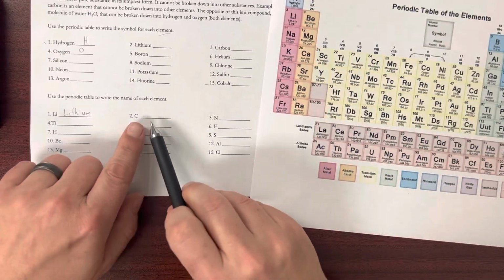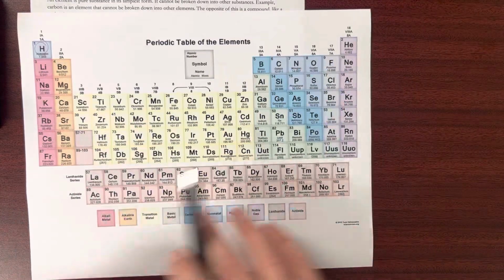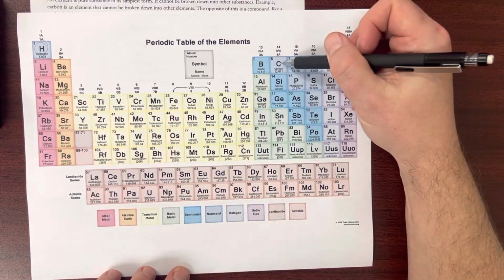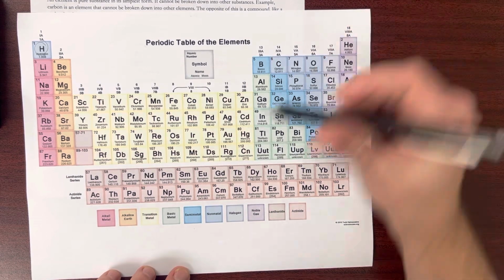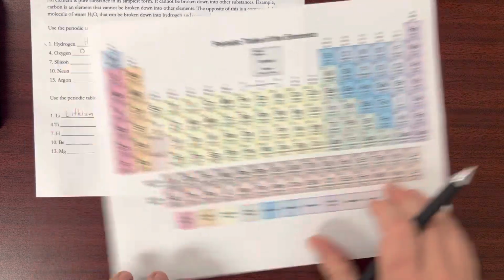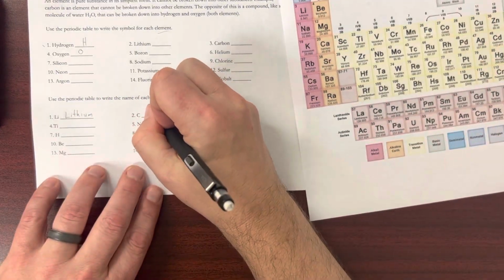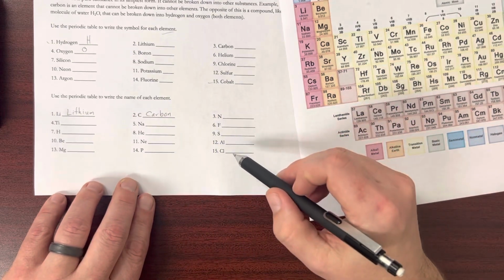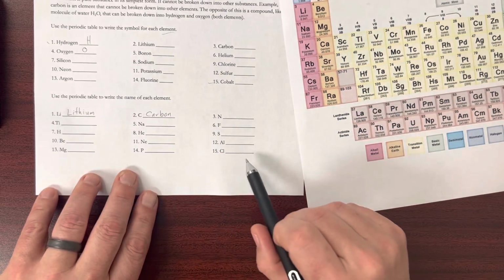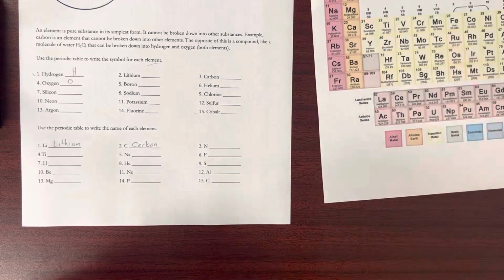And then number 2 is C. I find C on the periodic table, and that is labeled carbon. That's what the C is representing, the element carbon. So I write carbon down. And that's what you're doing for 1 through 15 down here, is just writing in the name of each one. All right, if you have any questions, let me know.